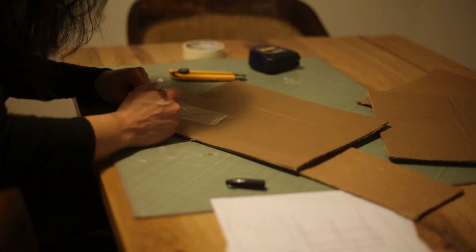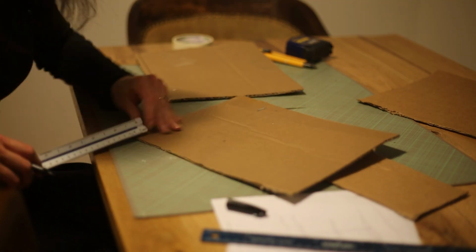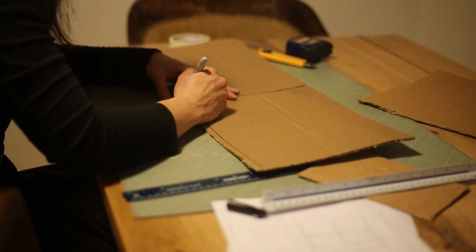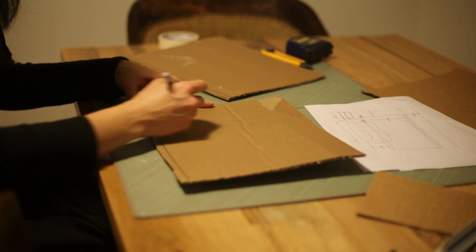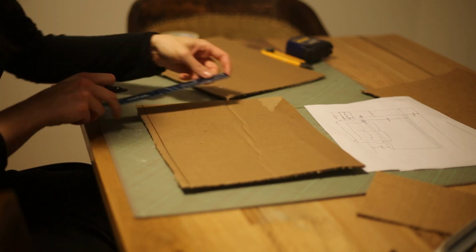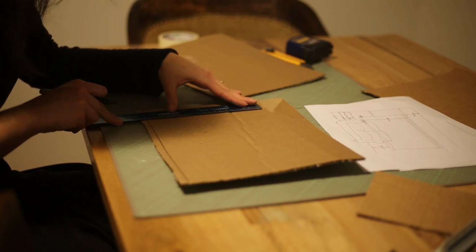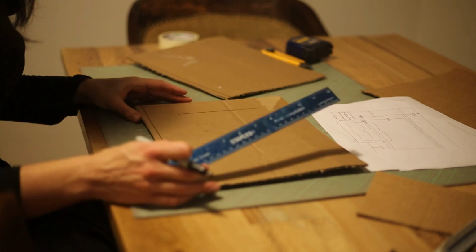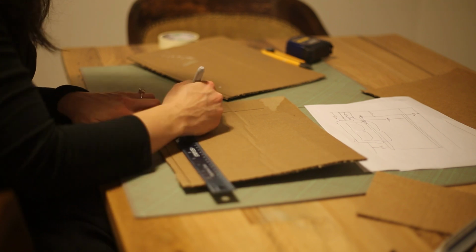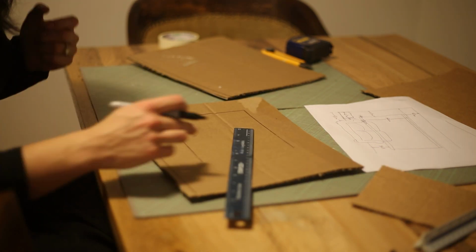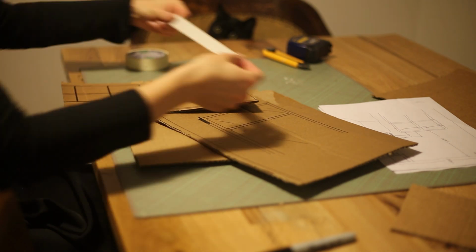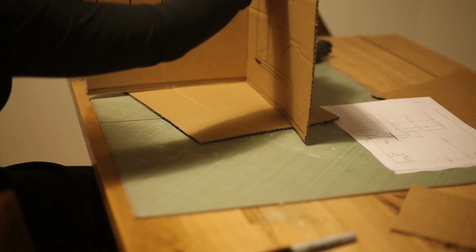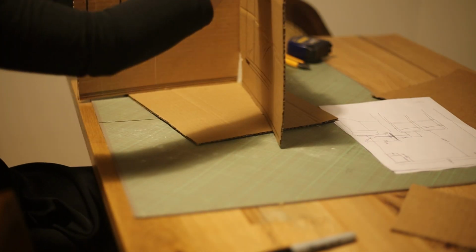I'm using a scale bar and a ruler because my model is 1 to 10, which means 1 centimeter in my model equals 10 centimeters in real life. So for example, if my window is 1.75 meters or 175 centimeters in real life, that means it needs to be 17.5 centimeters in my model. But please don't ask me to explain this in imperial because those fractions really confuse me. Like, what even is 5/8 of an inch?